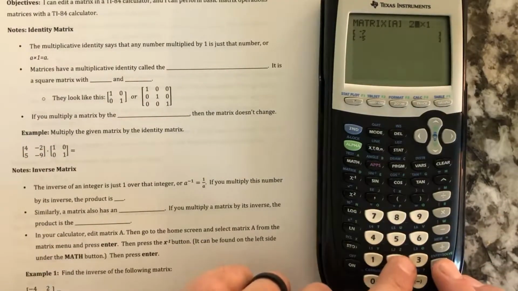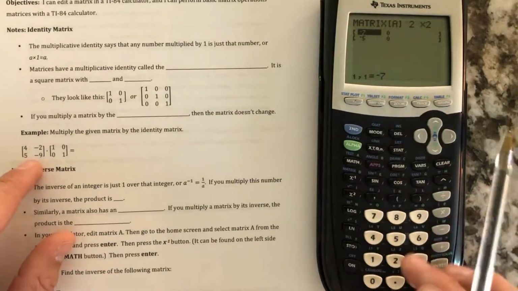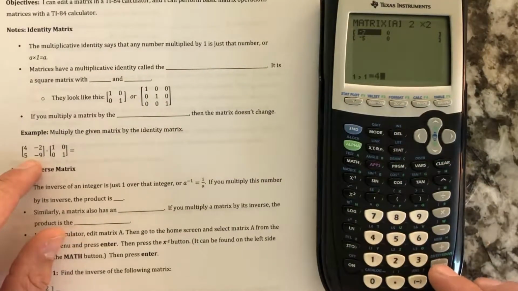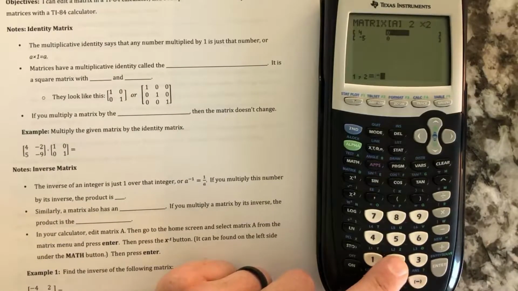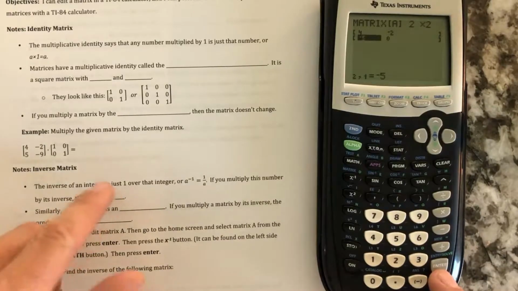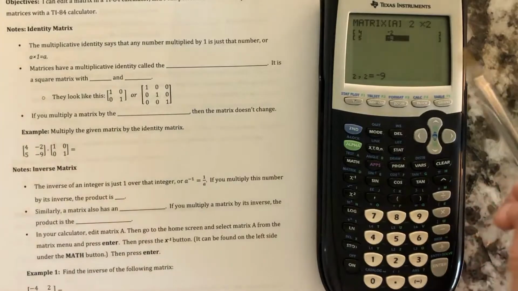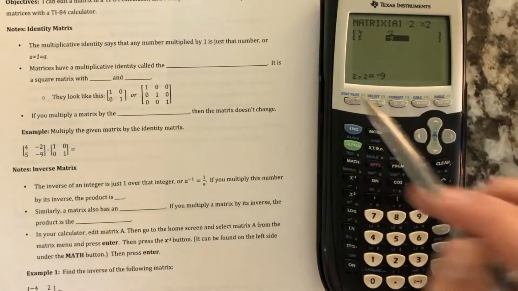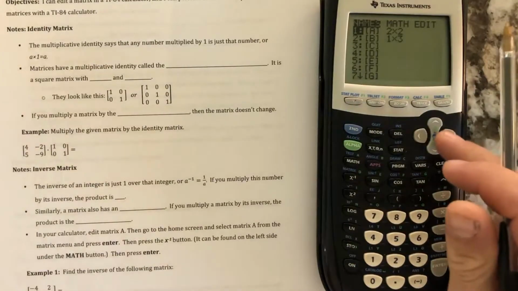Matrix A is a 2 by 2 matrix. So 2, enter, 2, enter. And then you'll see it's got 4 elements that we can put in there. 4, hit enter. And when you're putting in a -2, make sure that you use the negative sign. -2, hit enter. 5, enter, and -9, enter. Now at this point, this is already saved in here. We don't have to do anything to save it, so I can go back to the matrix menu, second, inverse.